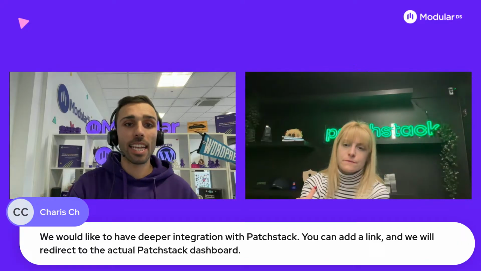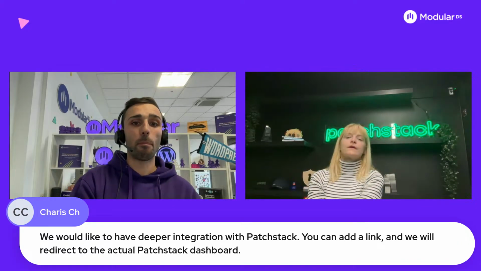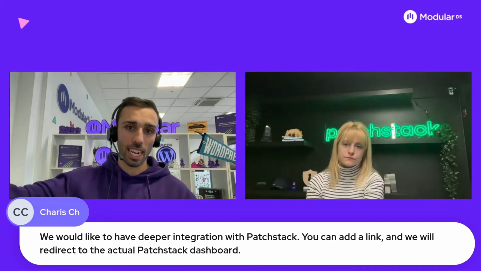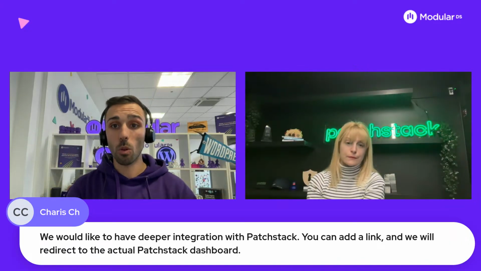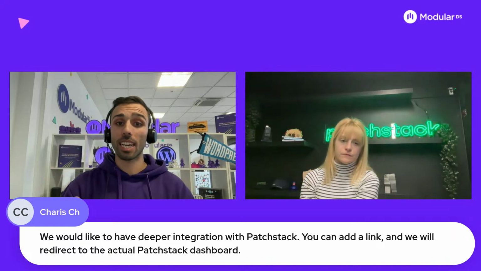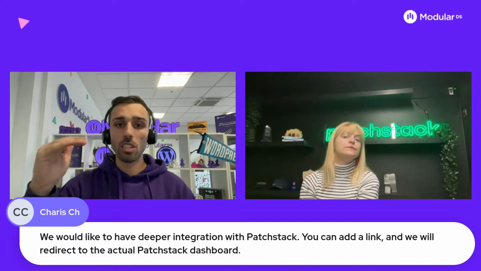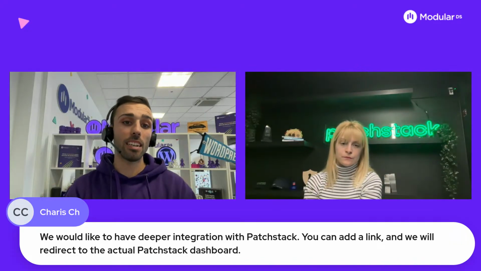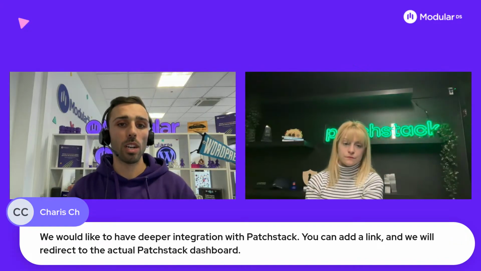They basically get the Patchstack add-on through Modular DS to a separate account. Because of this, what we have done is to add this settings page where you can tweak most of the settings you could tweak inside Patchstack. So you guys also have the freedom to change them. That's one of the reasons why we did it.